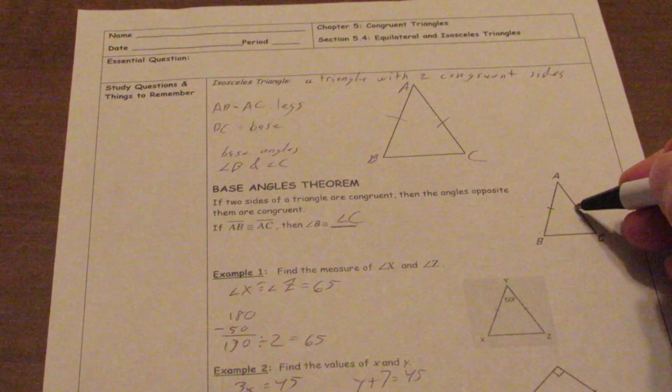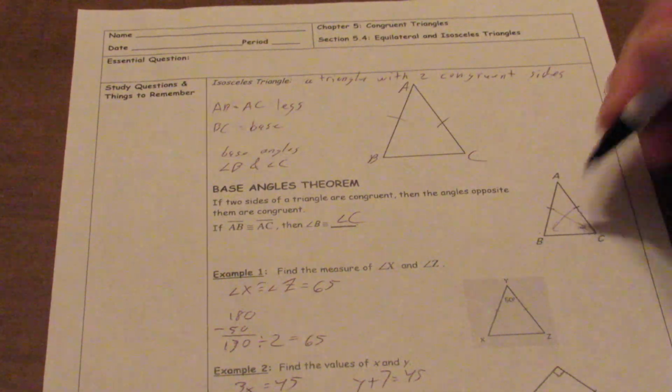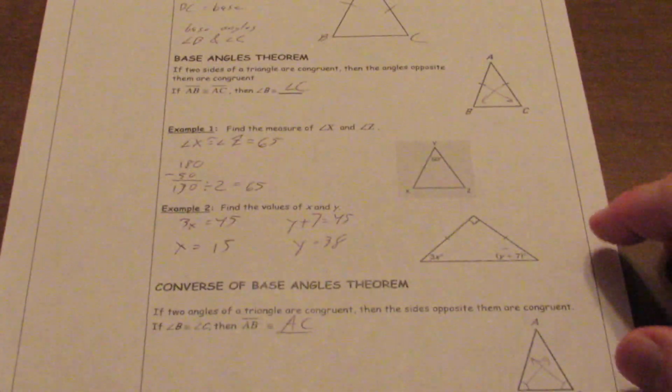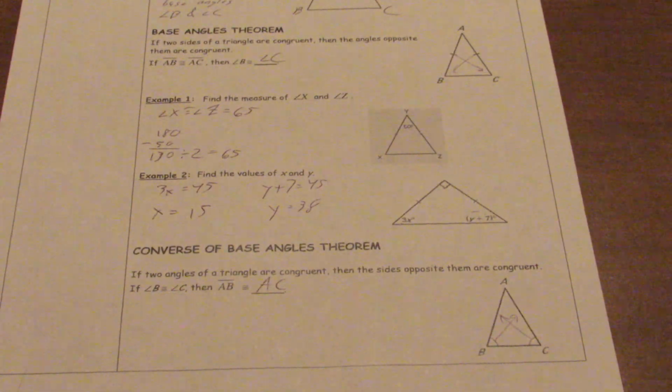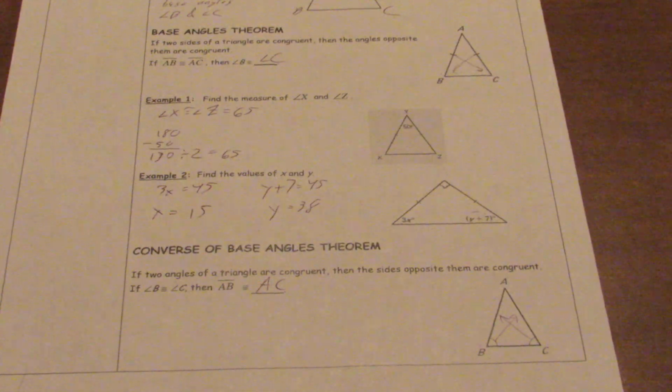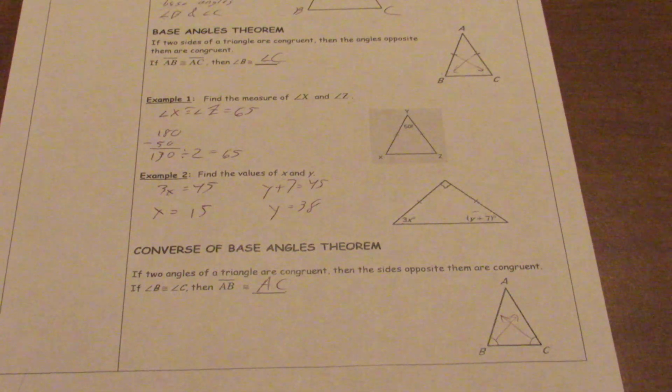Same up here. Opposite AC is B. Opposite AB is C. Okay? It also in a triangle, if we say opposite, it will always be the side, the thing that it doesn't touch. So like AC touches angle A, touches angle C, angle B is the opposite.